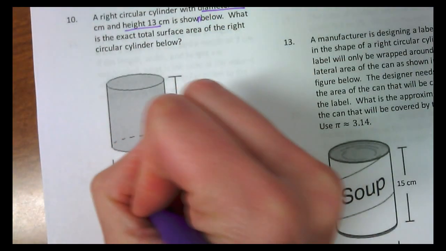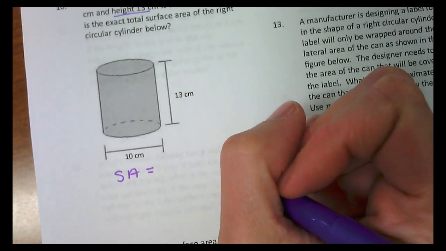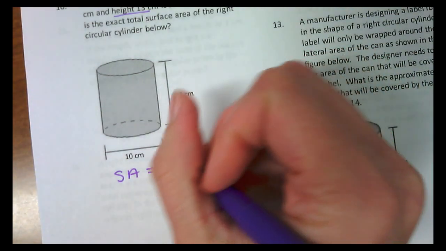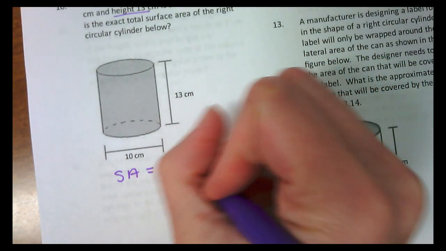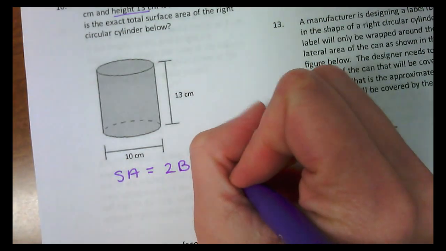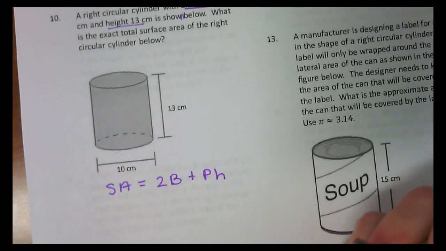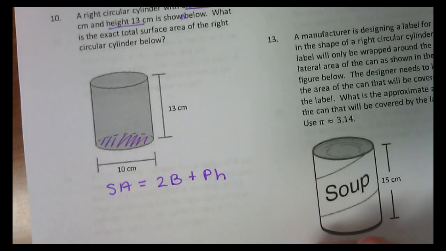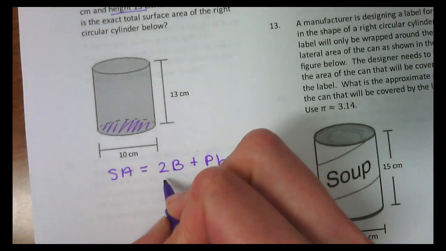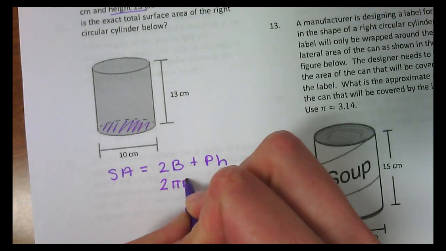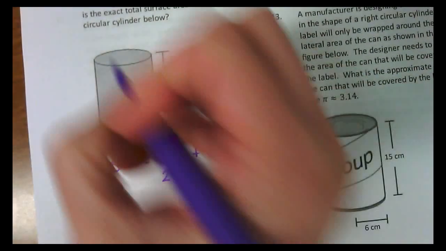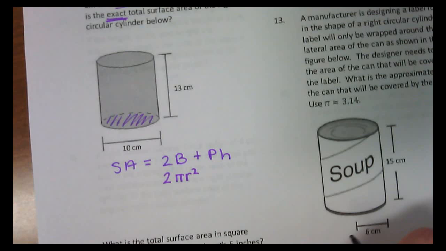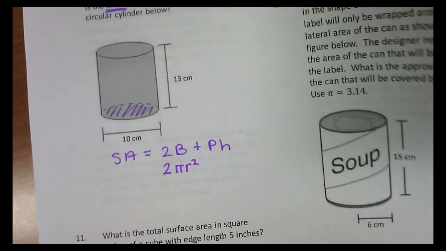So I look on my reference sheet, and for cylinder, I see that it says 2 times big B plus P times H. Well, the big B means area of the base. I know this is a circle, so I know this means pi r squared. This says exact, so I know I'm going to leave the pi there.